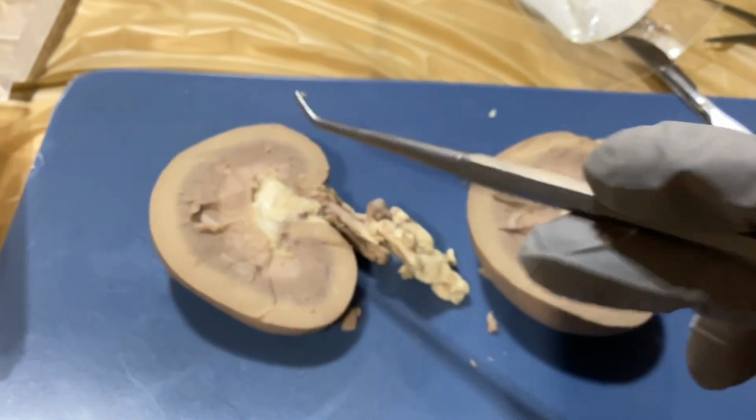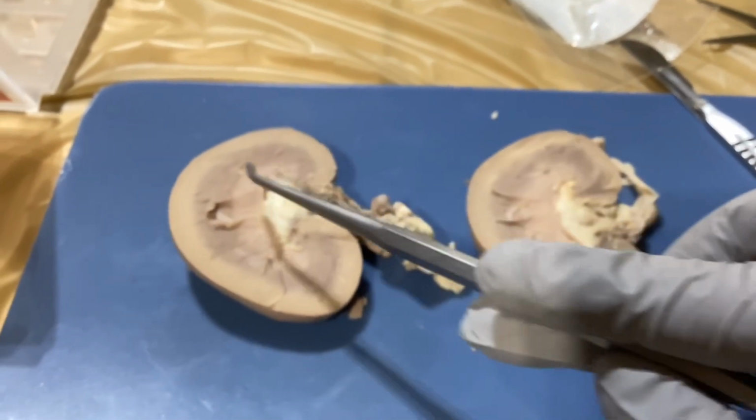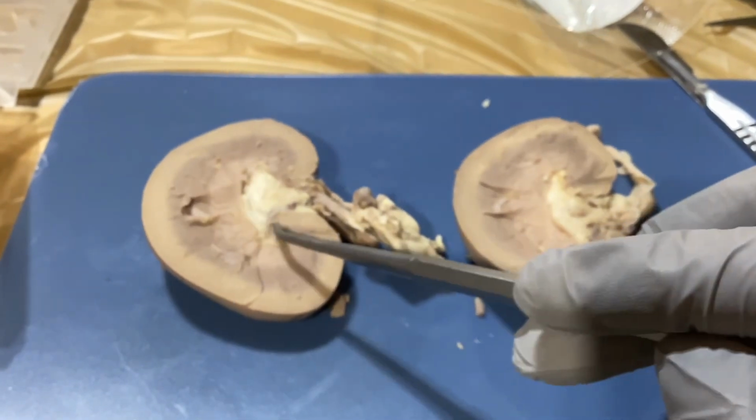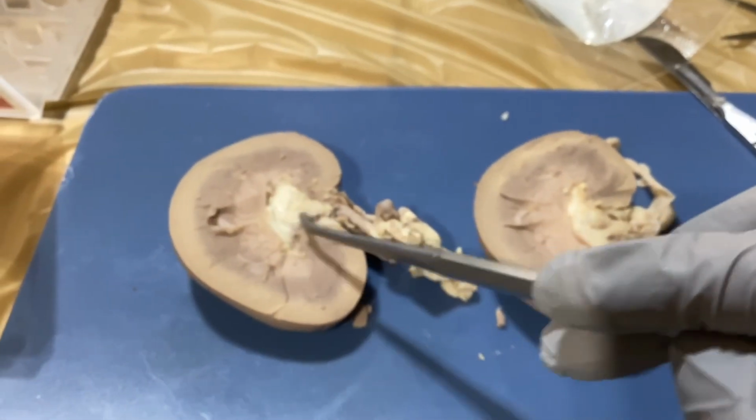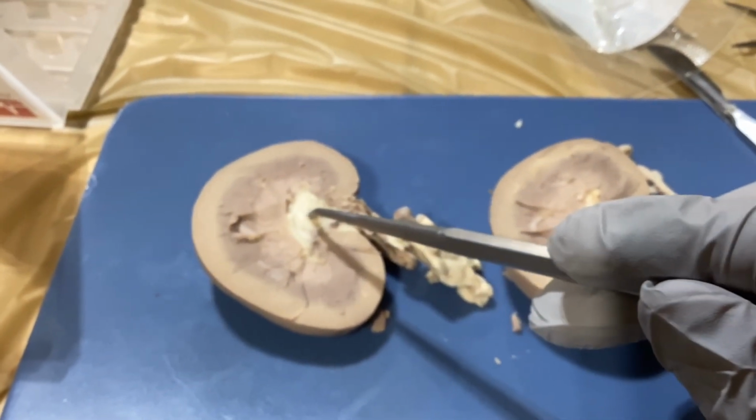All right, here's my kidney. So we have the calyx, which we're going to have the major and the minor. The minor is going to be the outer edge, and then we're going to have the major in the middle because the minors empty into the major calyx.